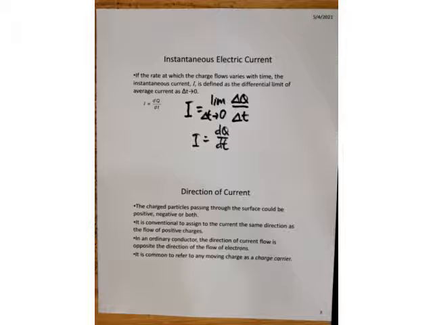Okay? So now, what is the direction of current? The charged particle passing through the surface could be positive, negative, or both. So, what I said before, the conventional and the electron flow. In the conventional, the current is assigned the same direction as the flow of positive charges.